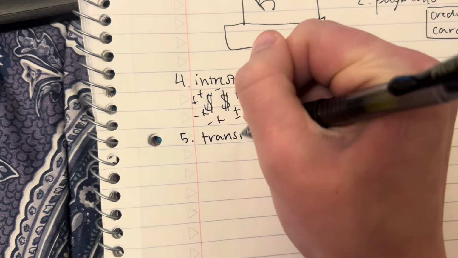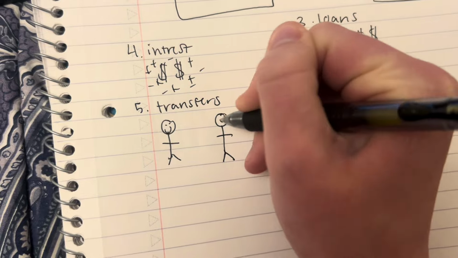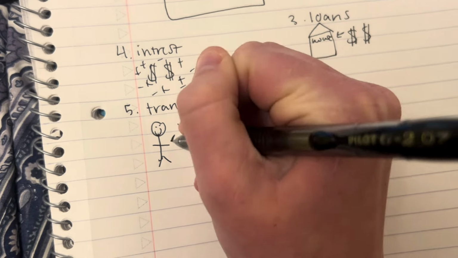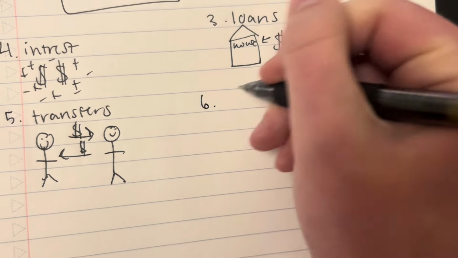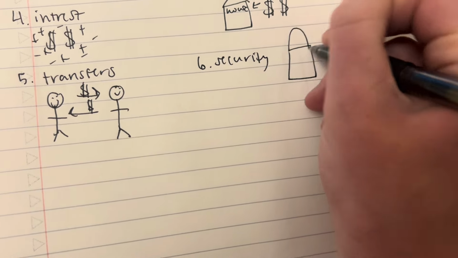The fifth one is transfers. Banks let you send and receive money between accounts or to other people. And then the last one is security. So banks protect your money and personal information from theft or fraud.